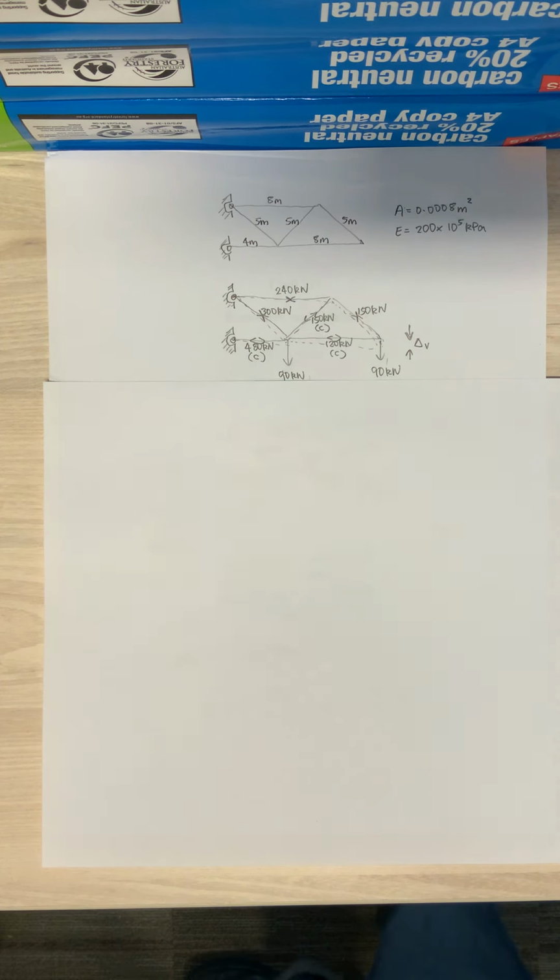So method of sections and method of joints is something you would have covered in your first year, used to calculate the axial forces in each of the members. And if you're not sure how to do that, as I said, don't worry, you can go back and watch the video tutorial, which will go through all of the steps.